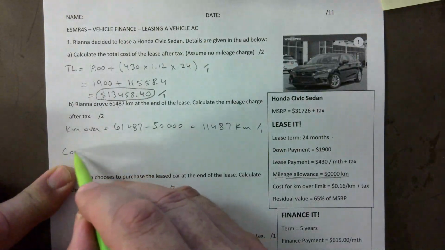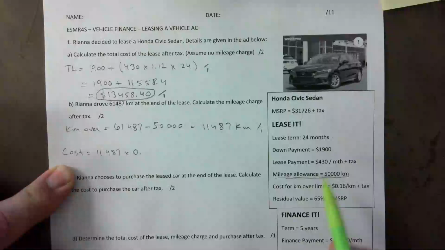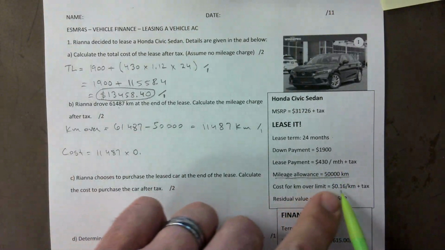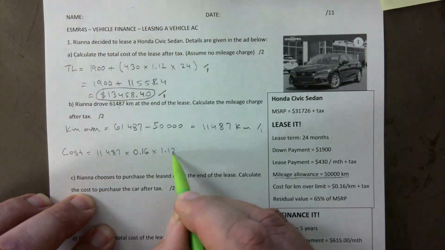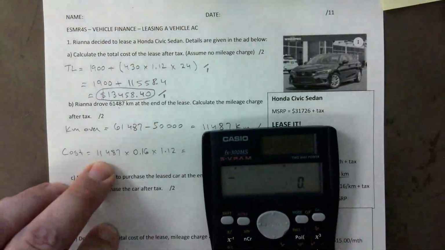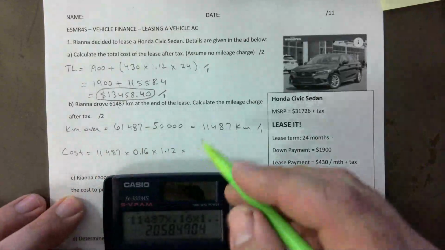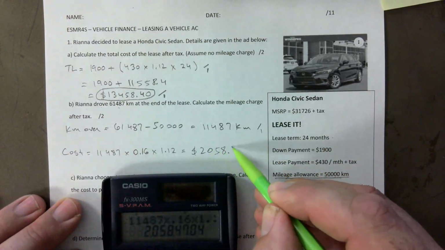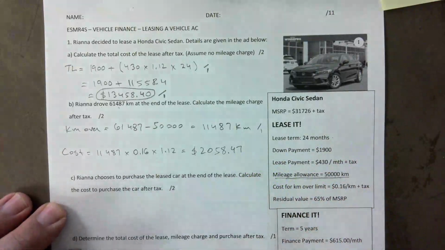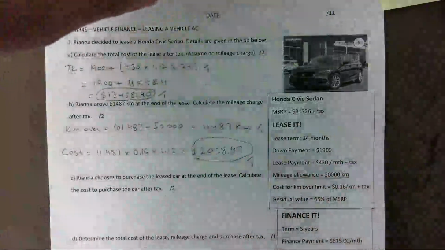And then cost would be 11,487 times 0.10, according to the 16. My bad. Almost gave you a scare there. So 11,487 times 0.16 times 1.12. That is 2,058.47. Okay. So if you have that, for sure you get 2 out of 2. I don't really care how you did it. If you get that, it means that you know what you're doing.